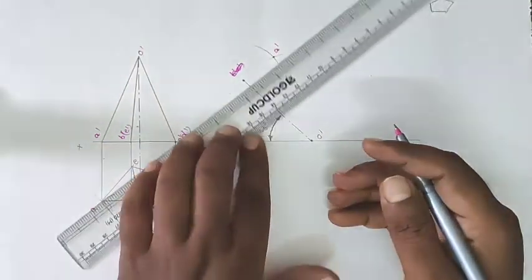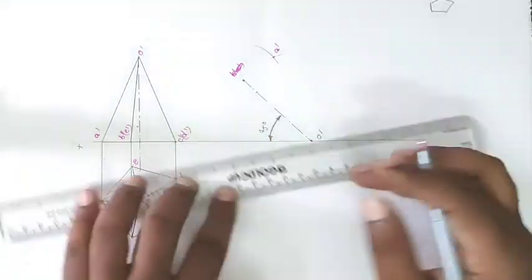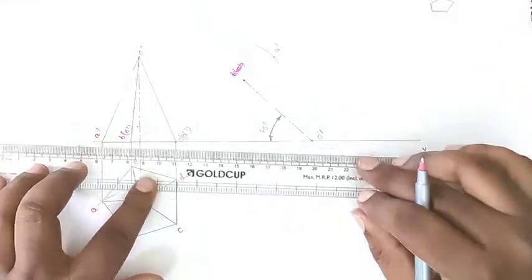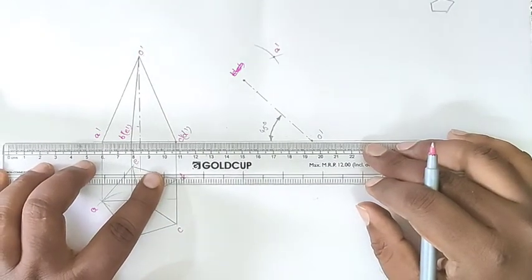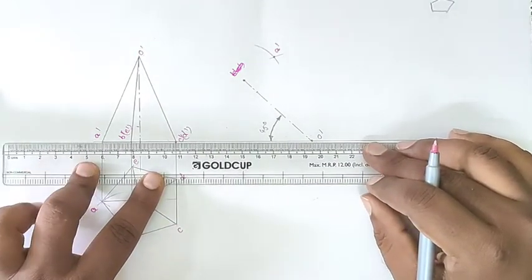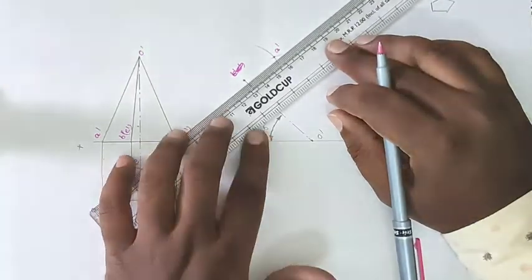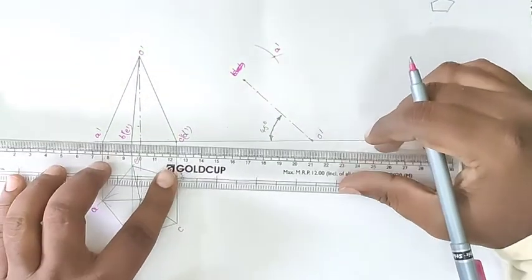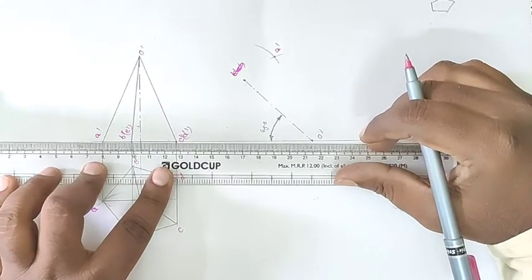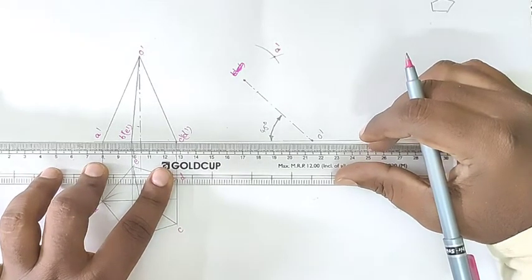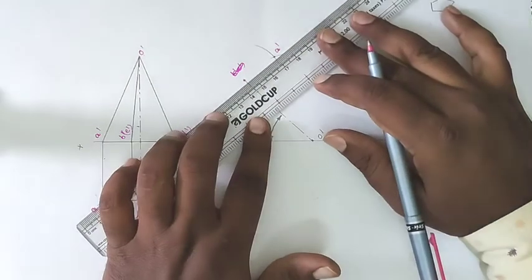Now through A dash with the length of front view, construct the base of our diagram. So the length of the front view is here 47, and the center to that point is here 24.